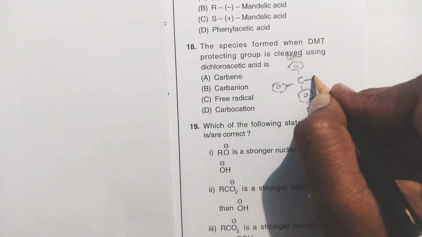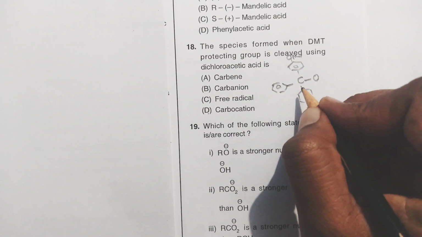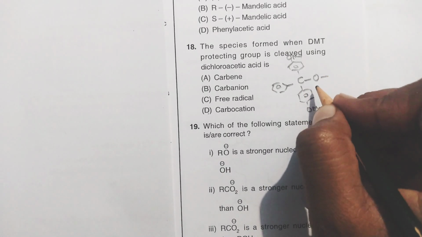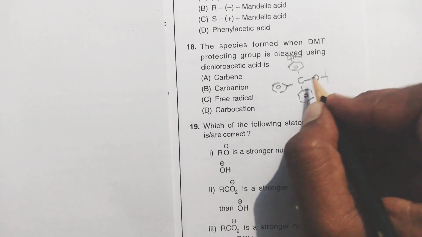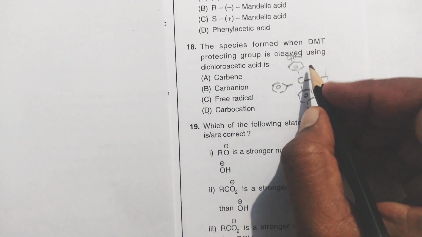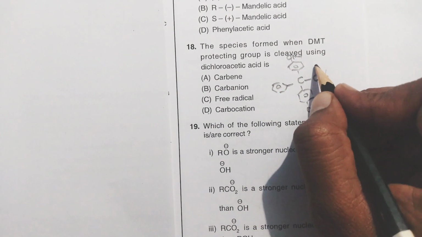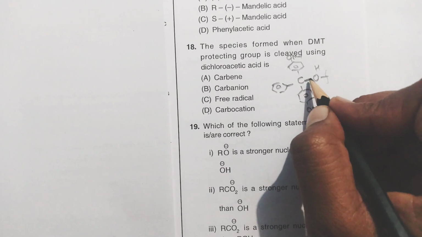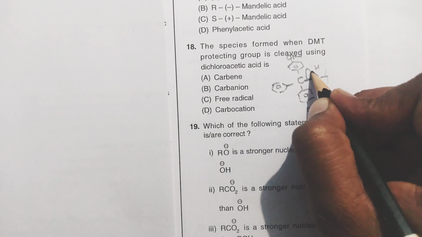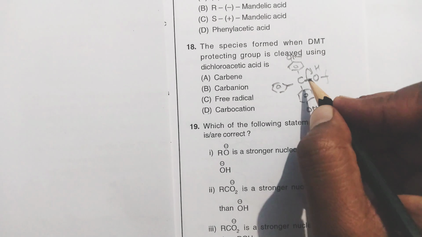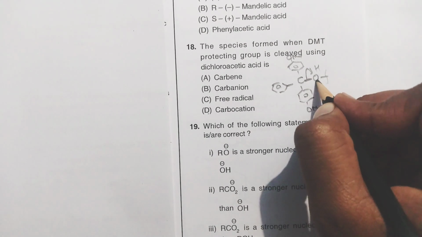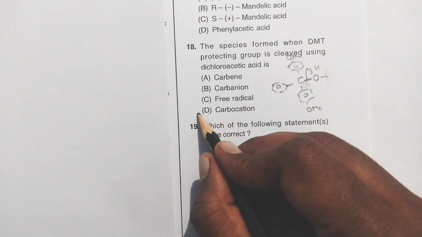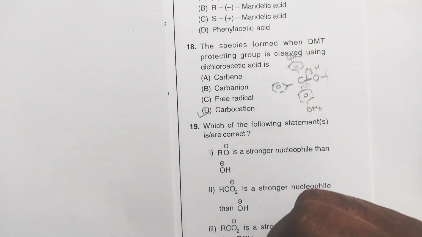This is a protecting group. We use this compound to protect the oxygens or the functional groups. When this is cleaved using dichloroacetic acid, when you supply the acid here, the cleavage takes place here. It will be a heterolytic cleavage. Both the electrons go to oxygen, and here we are going to get the positive charge, hence the formation of a carbocation takes place.